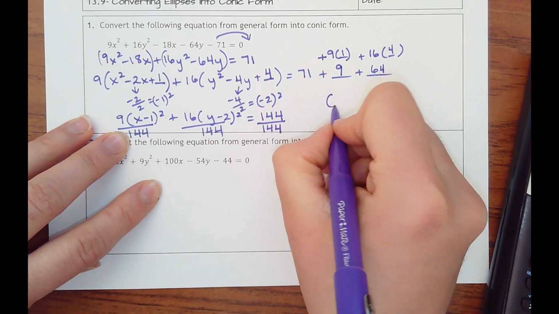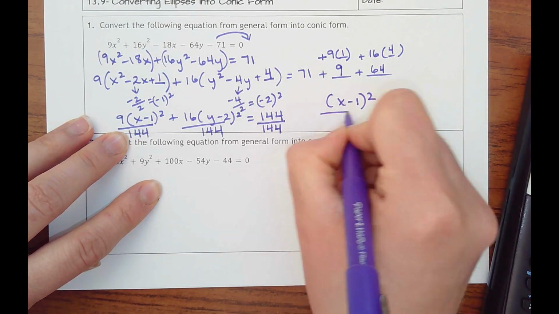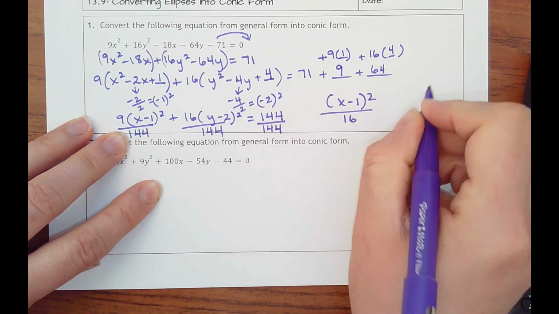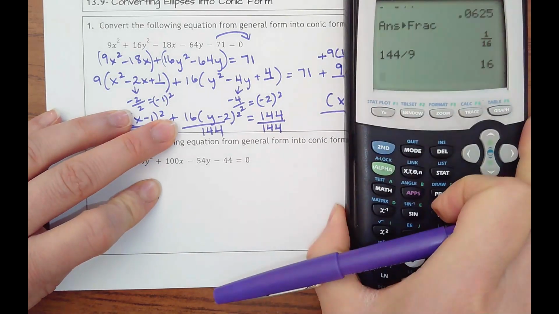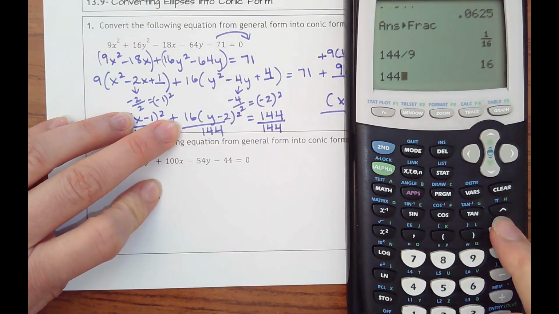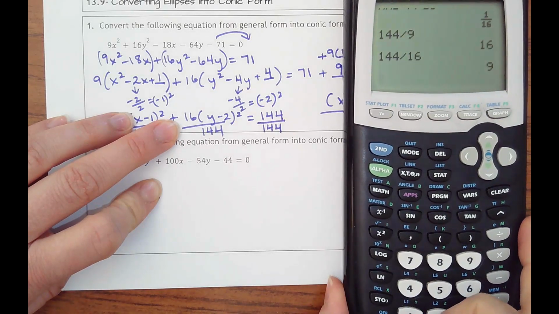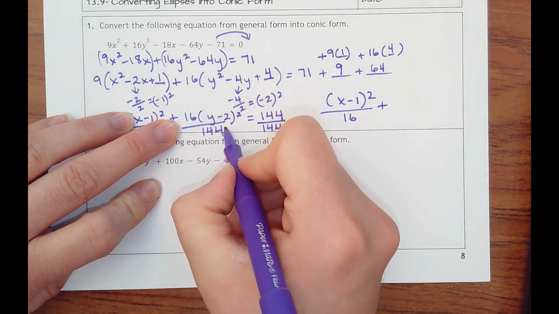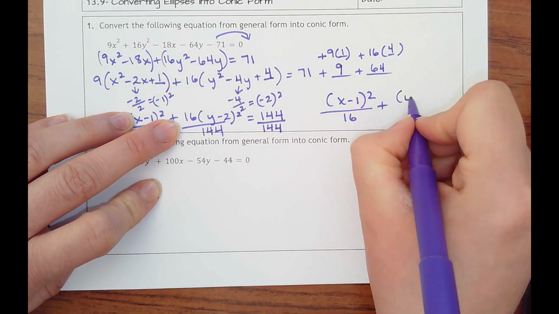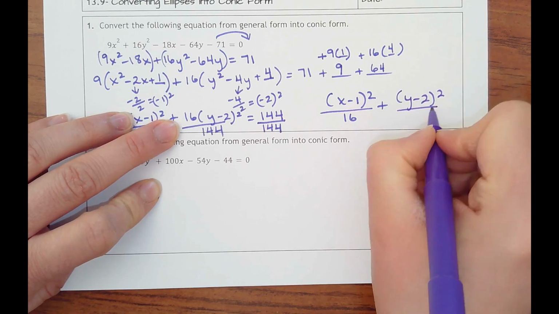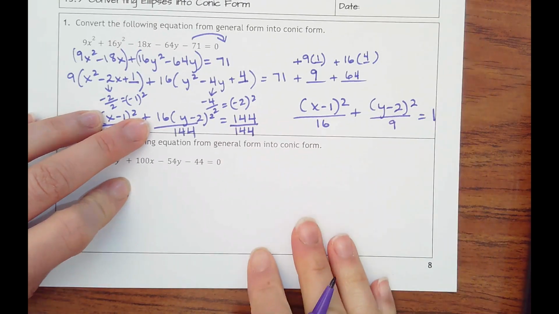So I would have x minus 1 quantity squared over 16, because it's 1/16, plus, I'm going to do that again here, 144 divided by 16 would be the 9. So this is 1/9. So y minus 2 quantity squared over 9 equals now 1.